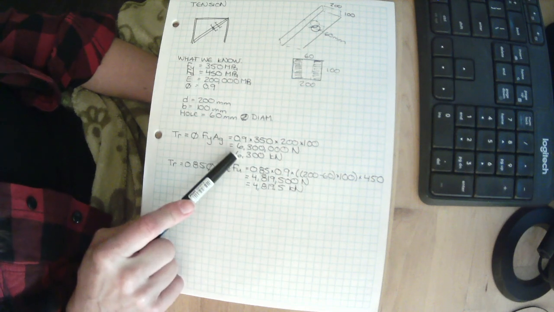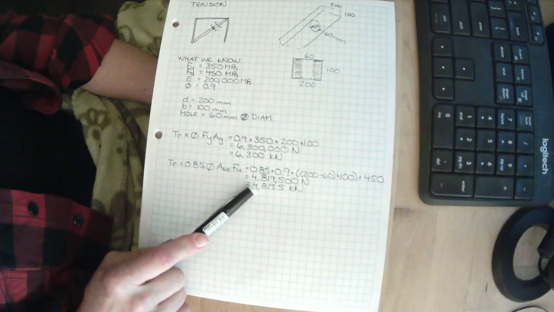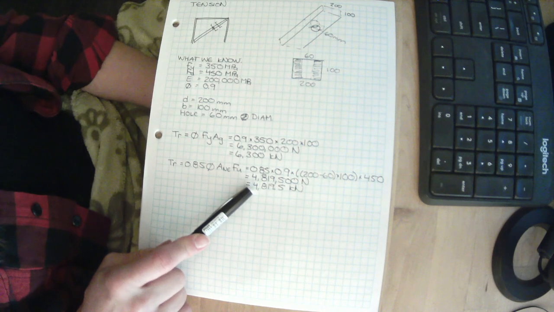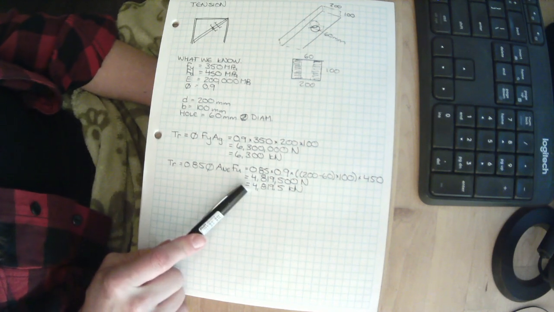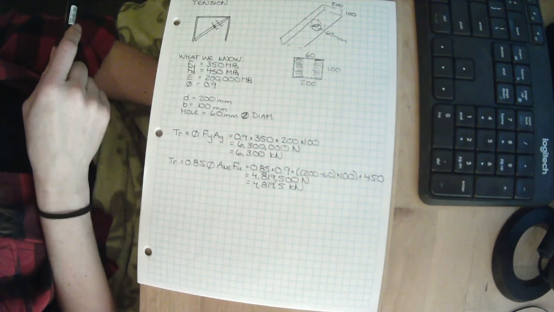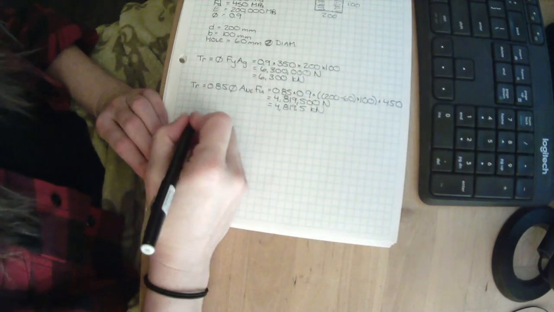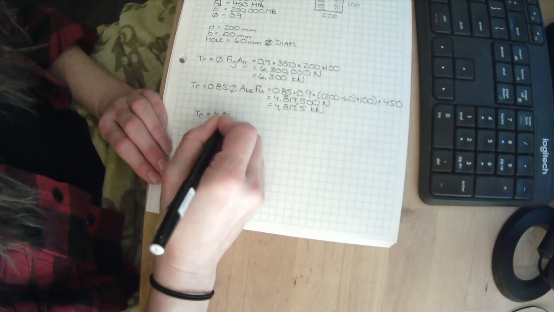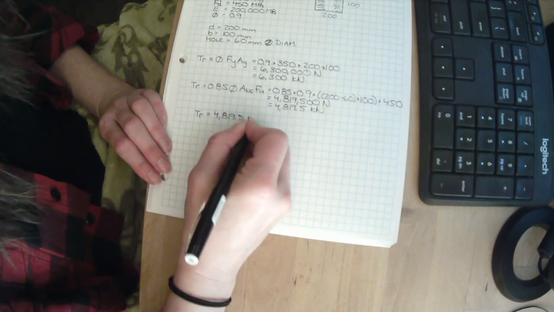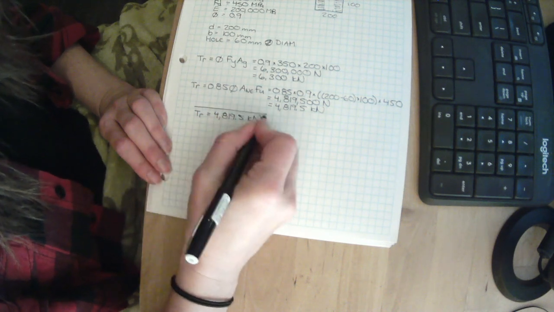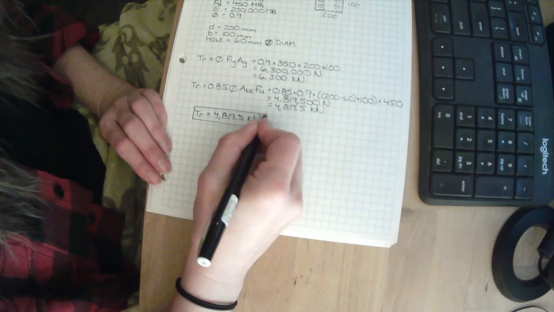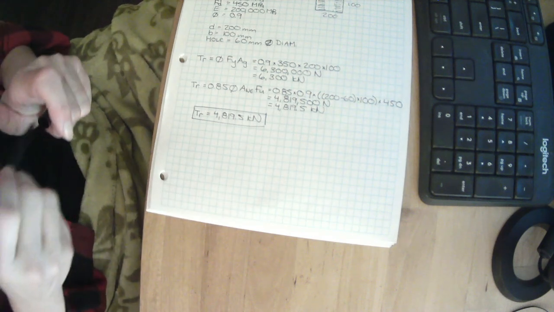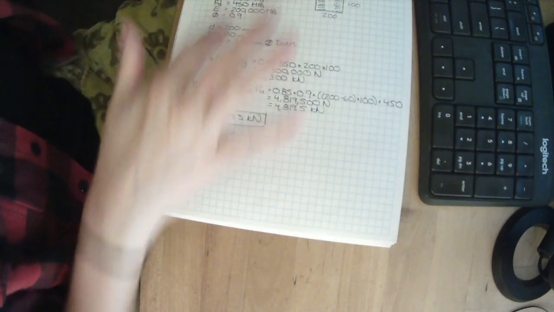It would work everywhere except at the bolt hole, or whatever opening we have, and if it doesn't work there, it doesn't matter that it works everywhere else because the member would fail. So we would say TR equals 4,819.5 kilonewtons.